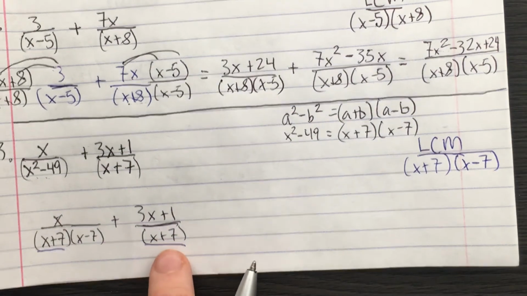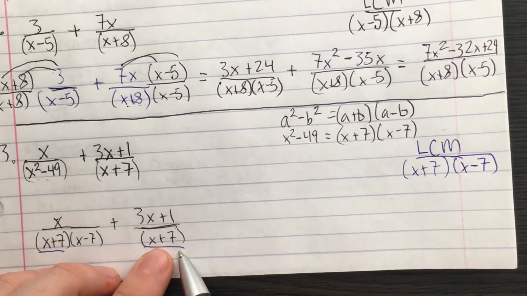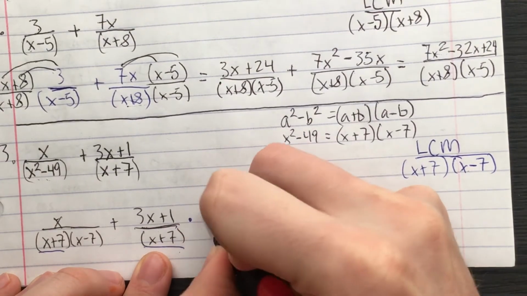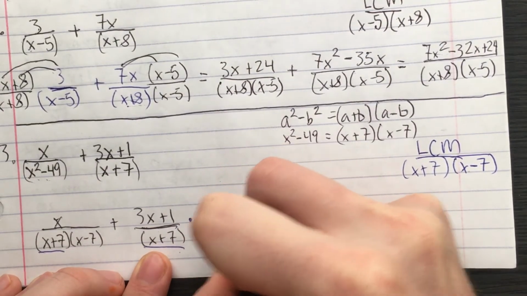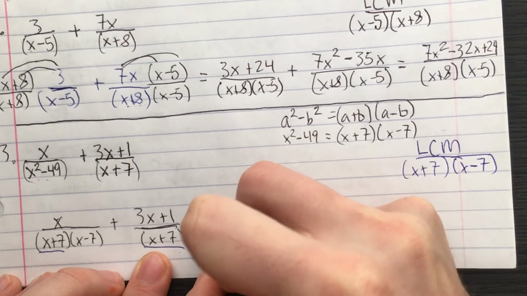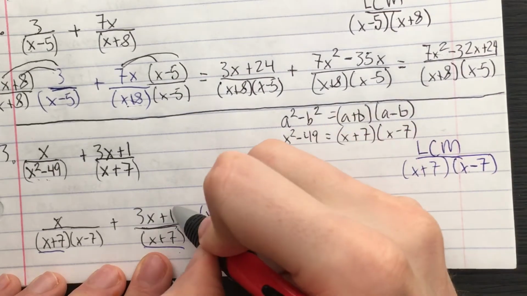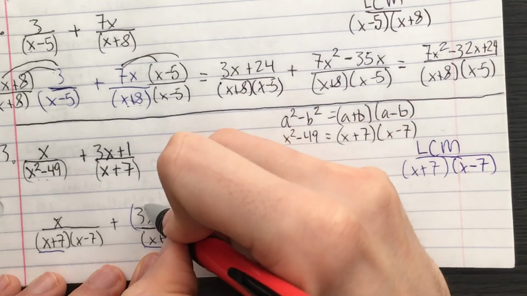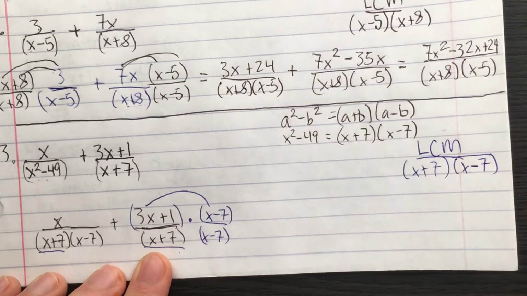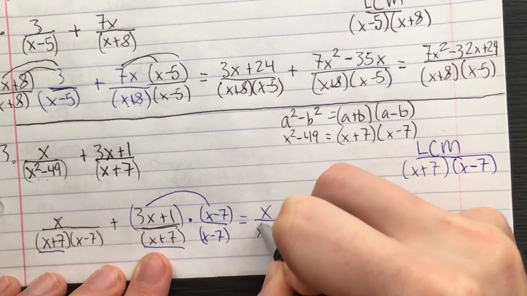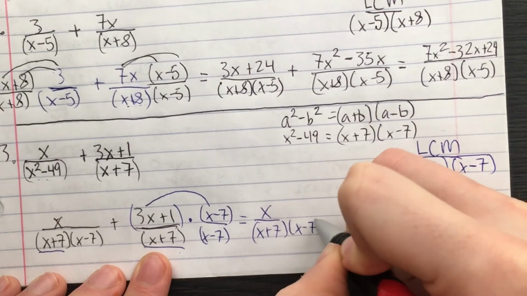Now, over here, x plus 7, to get it to x plus 7 times x minus 7, we've got to multiply the numerator and we've got to multiply the denominator by x minus 7, excuse me. So what that looks like now, we're going to be in a situation where we'll have to simplify this by FOILing. So let's see. I'm going to write the first one, x over x plus 7 times x minus 7.